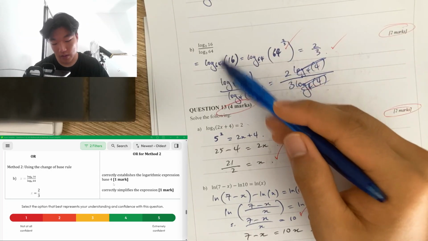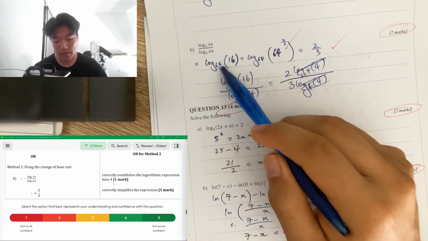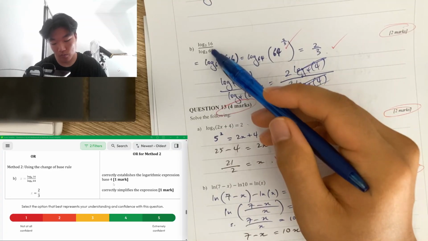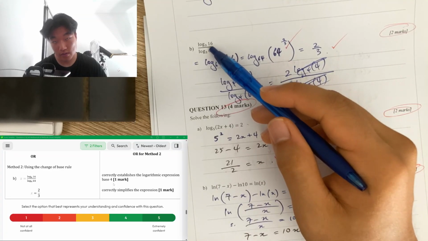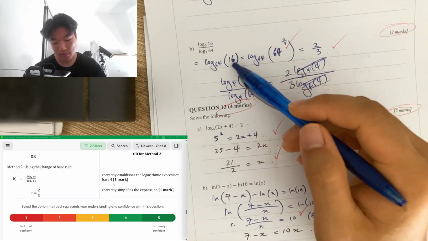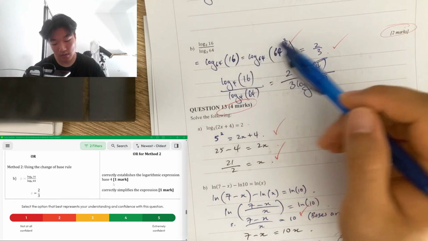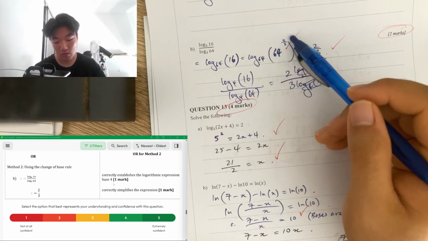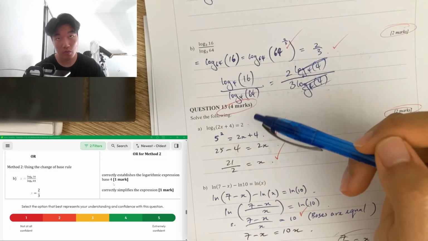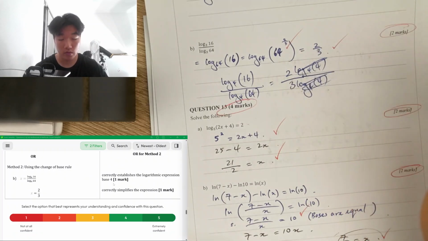Here, what I did, I used the change of base rule, but I reversed it, and then I got back into this, right? Because the number in the brackets in the denominator becomes the base, and the number at the top in the brackets becomes what's inside the brackets. And since we can express 16 as 64 to the power of 2 over 3, then I put the power at the front, and then I just remove log base 64 of 64. So it becomes 2 over 3.